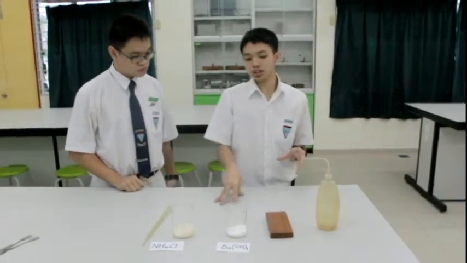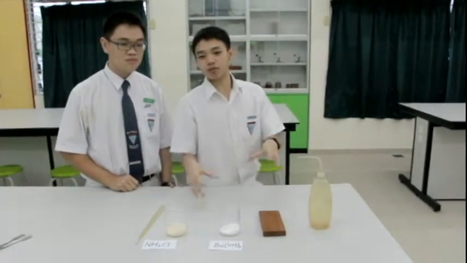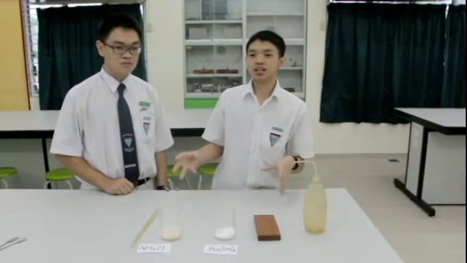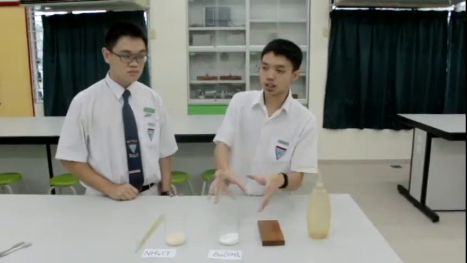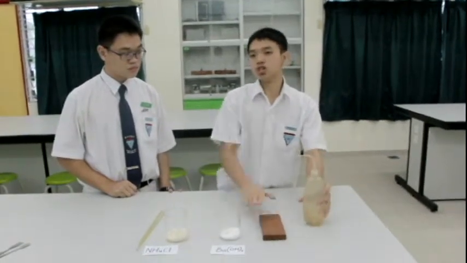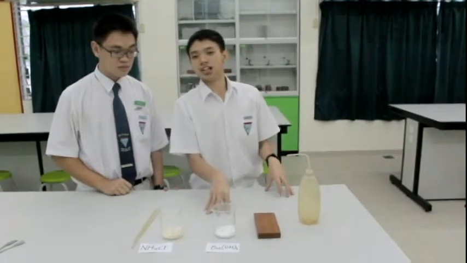What you will see later is that this reaction is an endothermic reaction that will absorb a lot of heat from the surroundings, so the temperature will be low, and the water that we will drop on this wooden block will totally freeze and become ice.